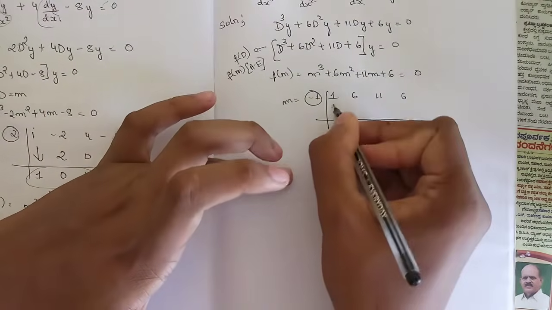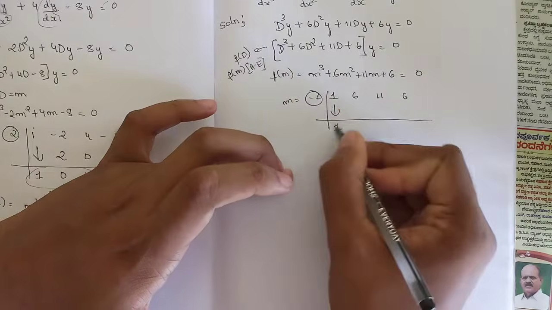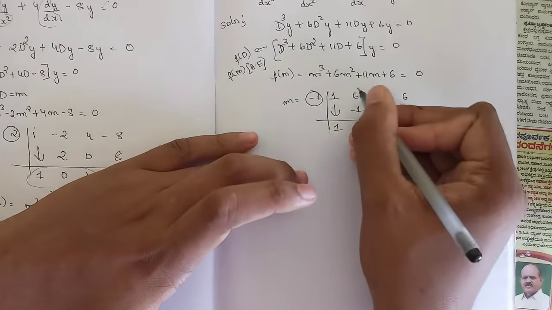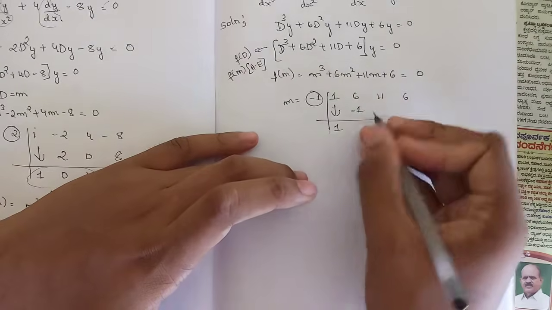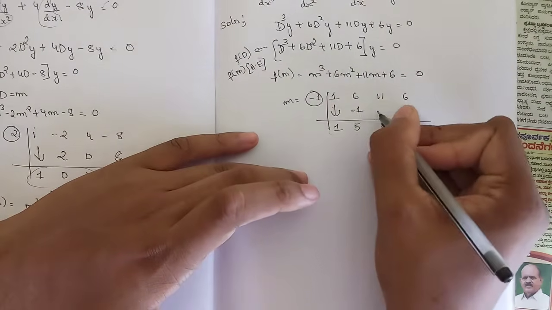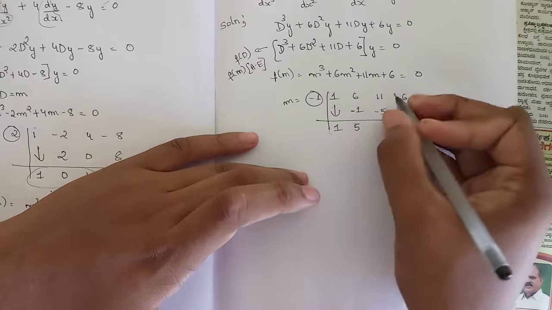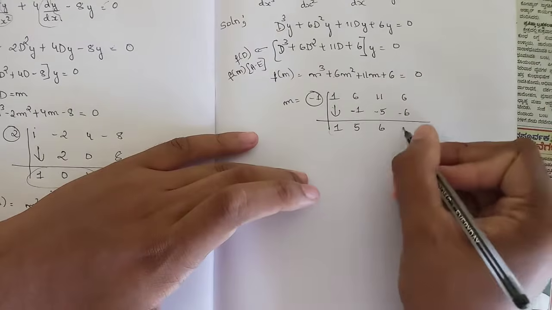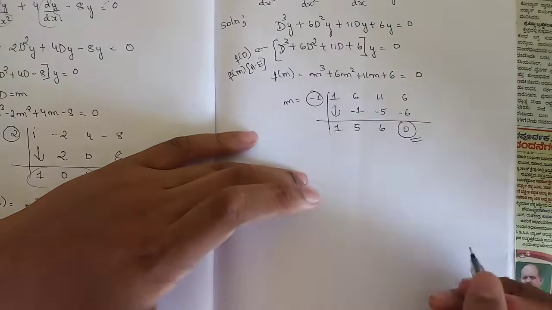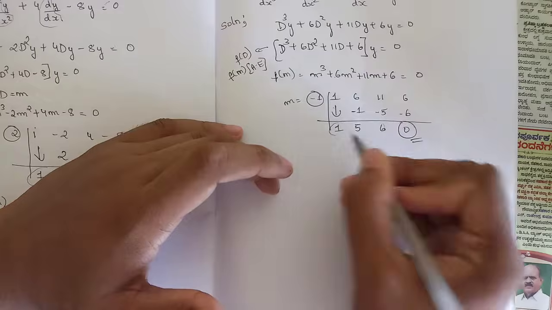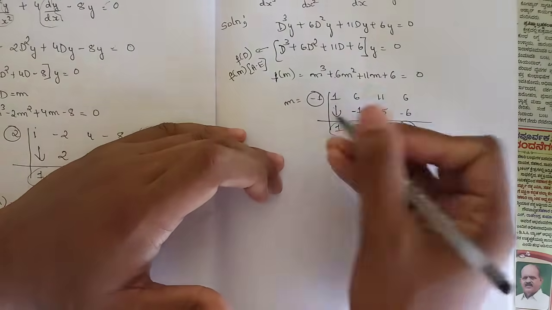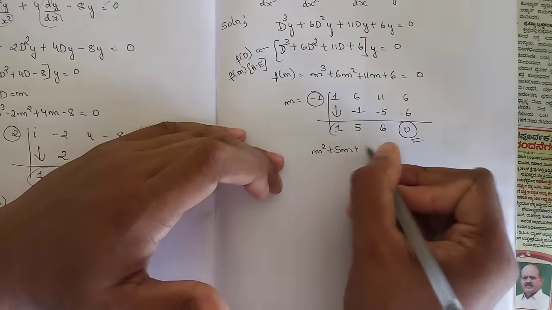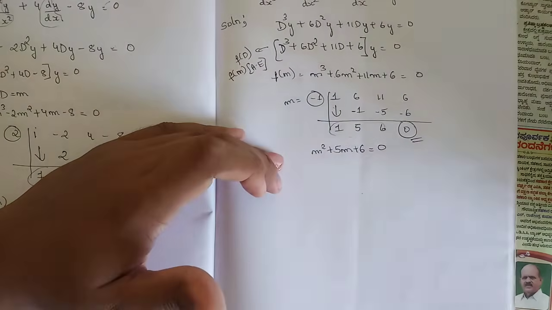Now the same thing: bring this 1 down, multiply it with minus 1, that is minus 1 into 1 is equal to minus 1. We need to add 6 plus minus 1, so 6 minus 1 is 5. Minus 1 into 5 is minus 5. 11 minus 5 is equal to 6. Minus 1 into 6 is equal to minus 6. So 6 minus 6 is equal to 0. See, we got the last remainder as 0. So using these coefficients, write the f of m, that is m square plus 5m plus 6 equal to 0. Now we have the quadratic equation.